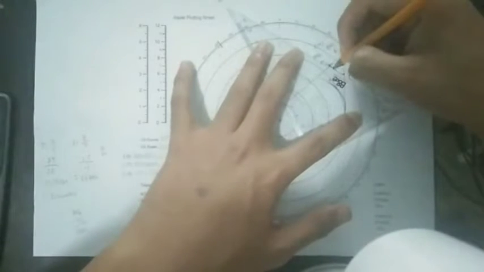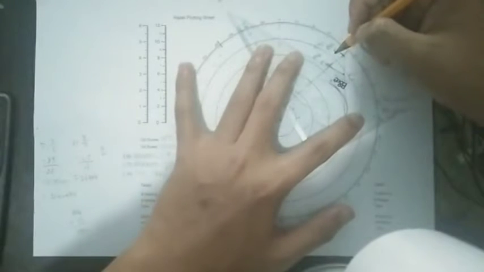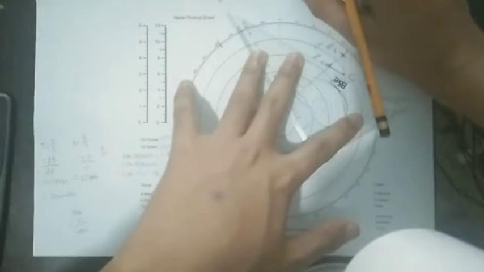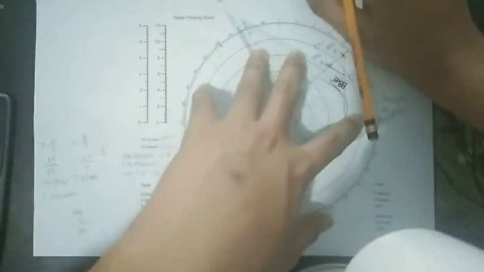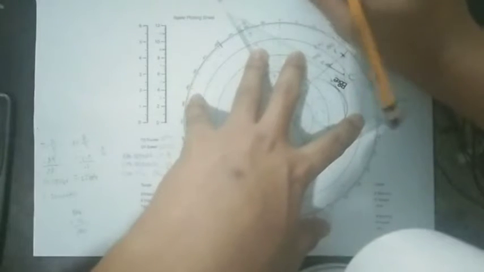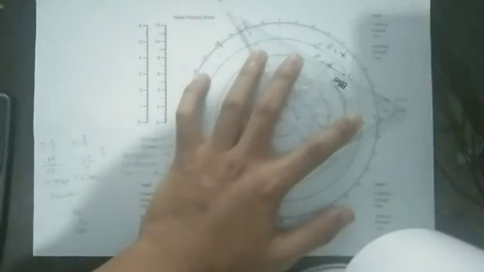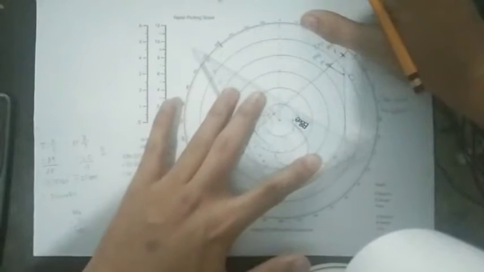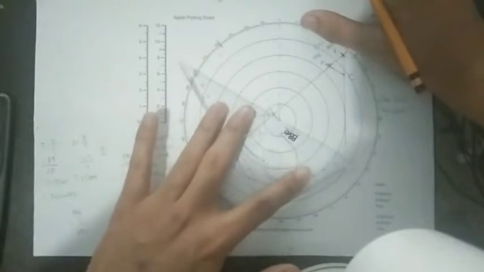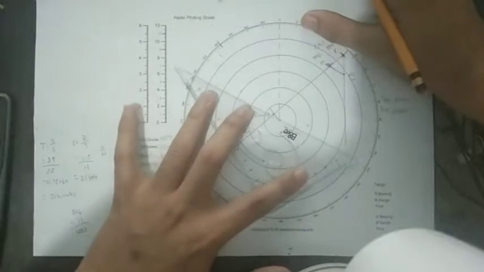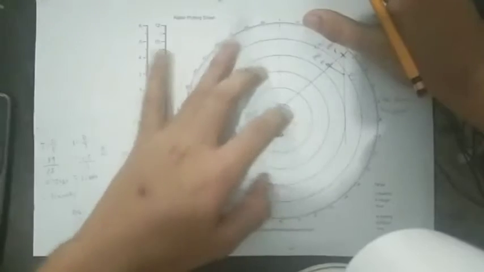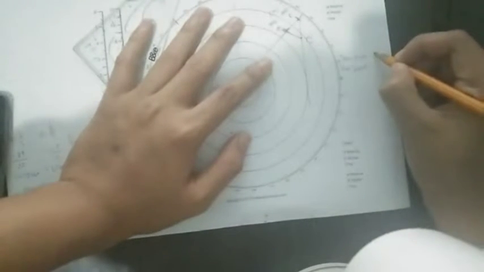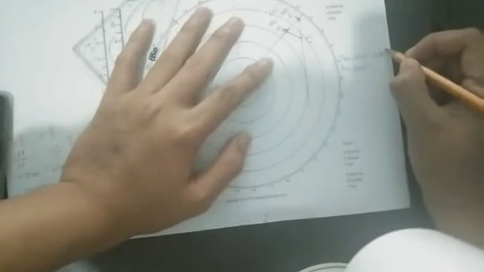Then we're gonna slide it, and then we're gonna bring it back to the center so that we can read what's the course. So the course is 286.